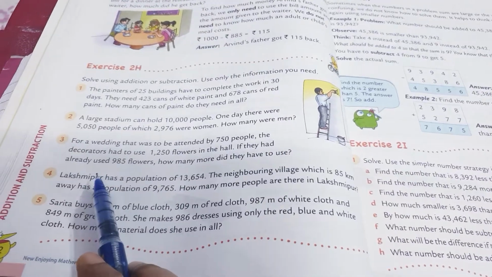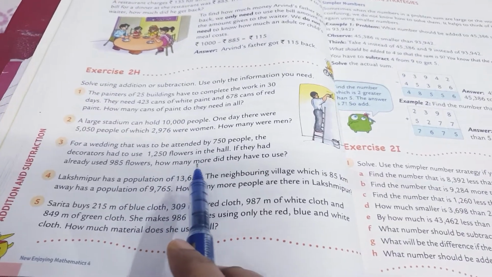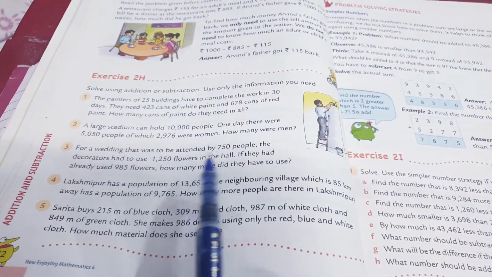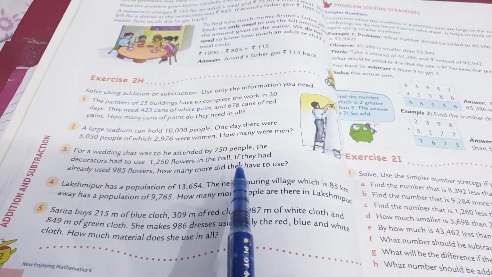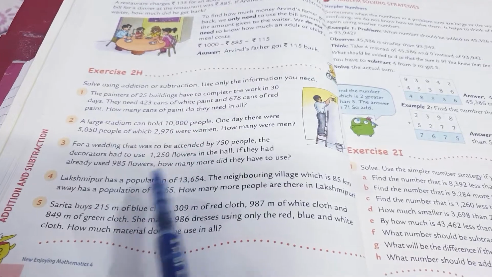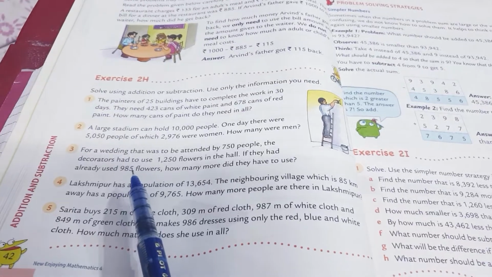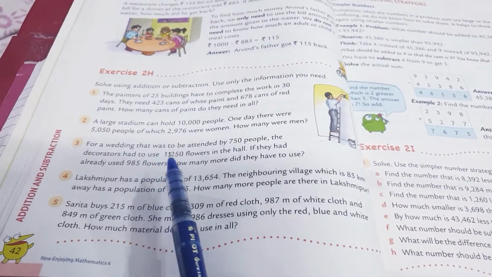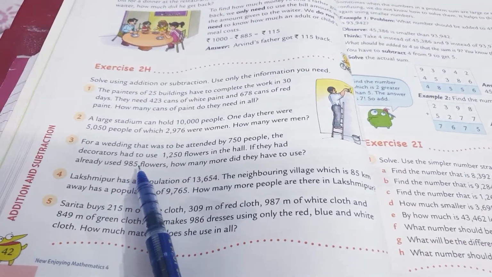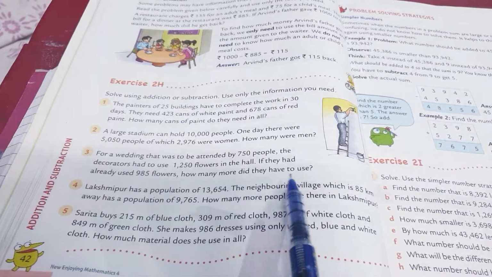If they had already used 985 flowers, how many more did they have to use? So in the second sentence, there is one more piece of information, and that is if the decorators had already used 985 flowers. So in this statement we come to know that the decorators had already decorated the hall with 985 flowers. They had to use 1250 flowers. They have already used 985 flowers. You have to find out how many more did they have to use.